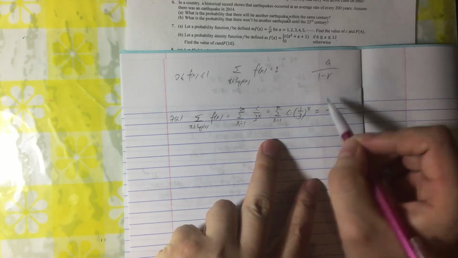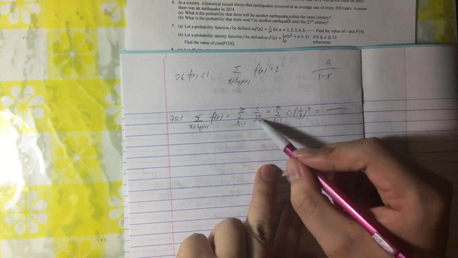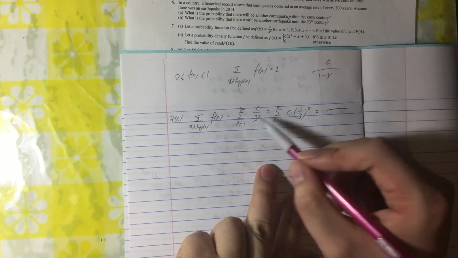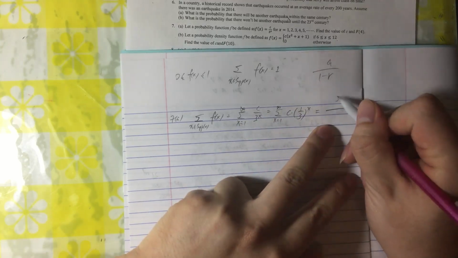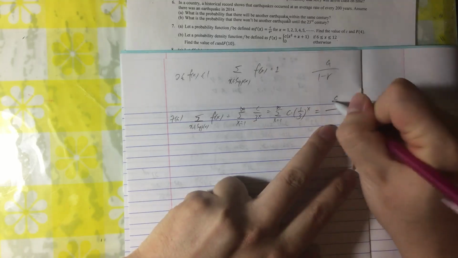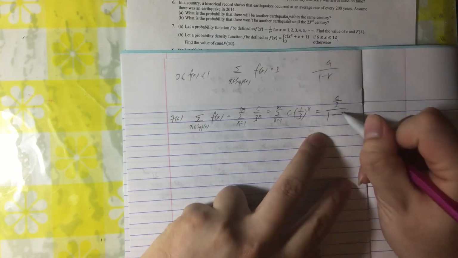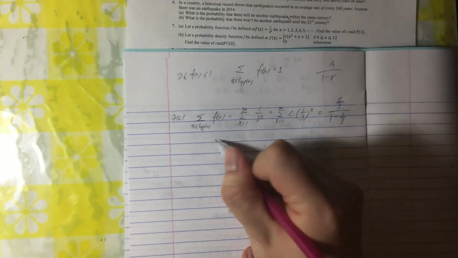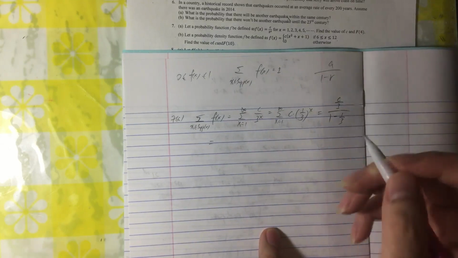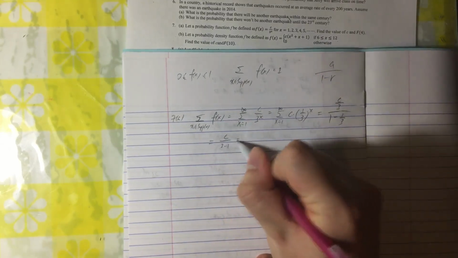For the numerator, the first term, I plug in 1 for x. If I plug in 1 for x, I get c over 3. That's the first term, over 1 minus the common ratio. The common ratio is 1 over 3. If I multiply the top and the bottom by 3, I have c over 3 minus 1, which is c over 2.